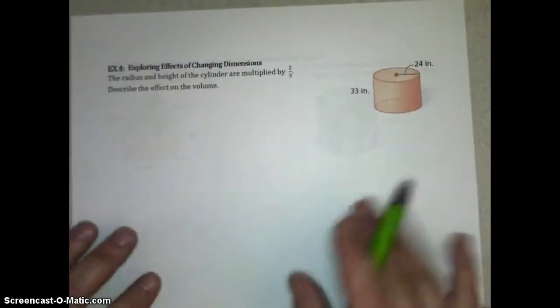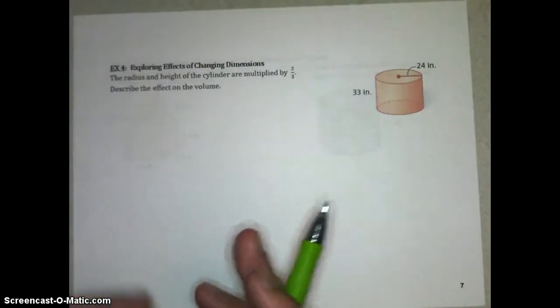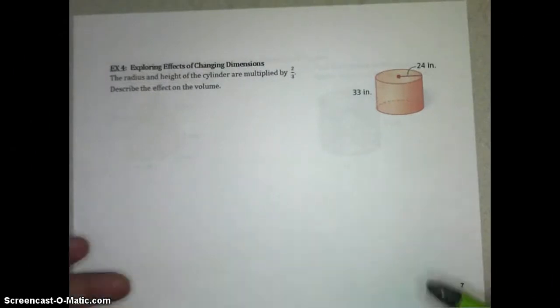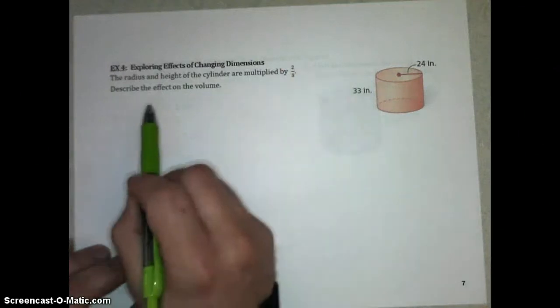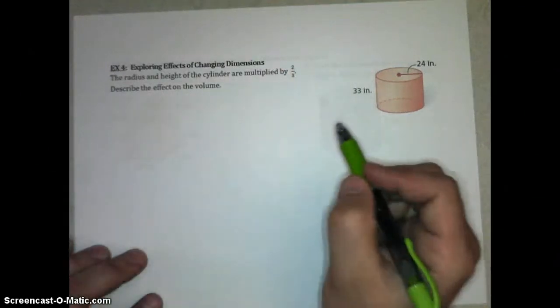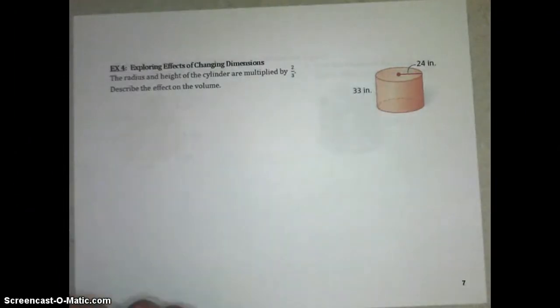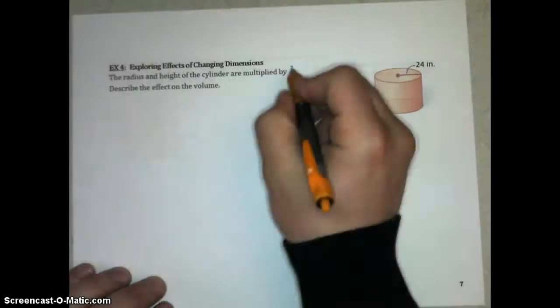Alright, let's briefly talk about changing dimensions. When we change dimensions for surface area, we squared the factor by which we changed our dimensions. For volume, since volume is a cubic measurement, we are not going to square that. We are going to cube that measurement to the third power.